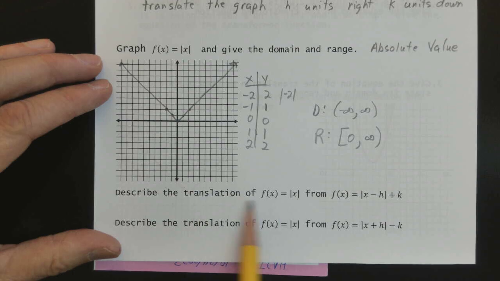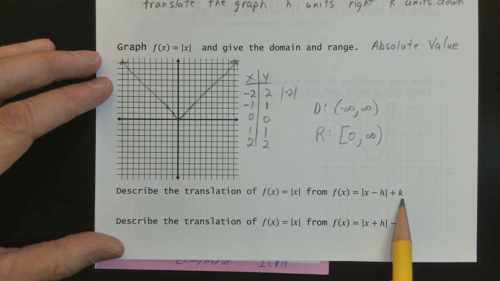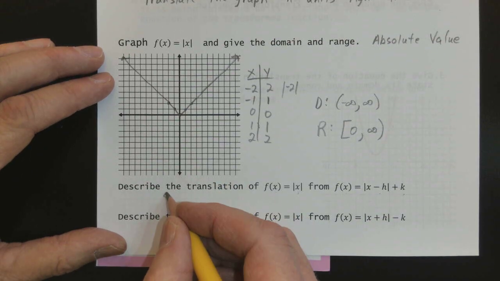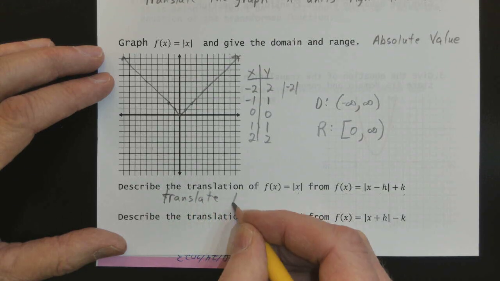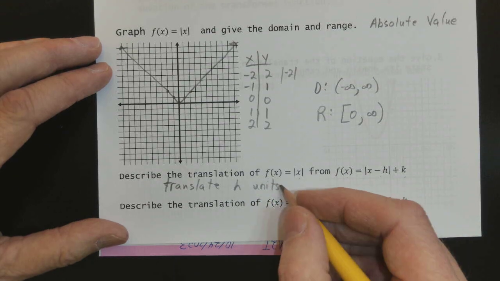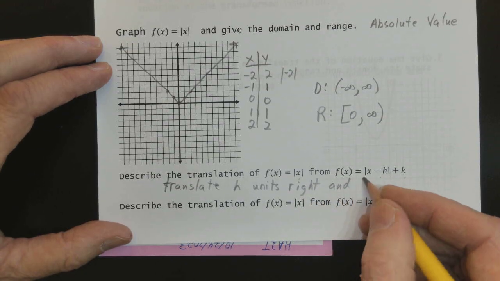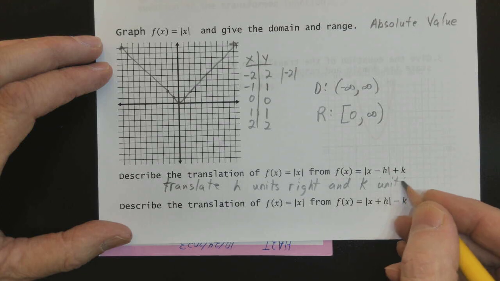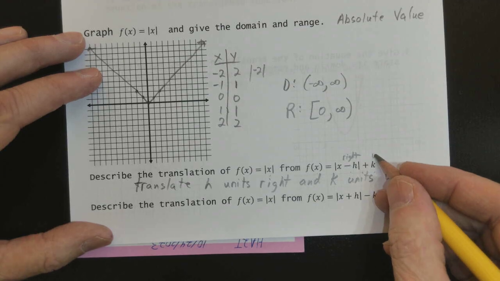Okay, so describe the translation of f of x equals the absolute value of x from the absolute value of x minus h plus k. H units right. Translate h. Do we have to write translate, or can I just write h units? That's fine. Okay, h units right and k units up. This is right. It was right here also, right? The minus is right. And the plus here is up.